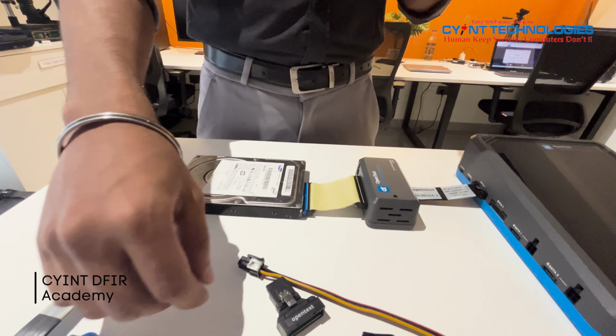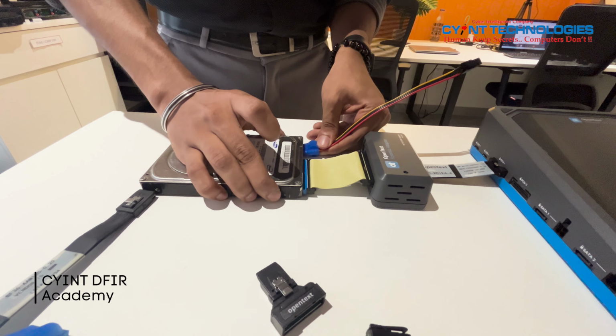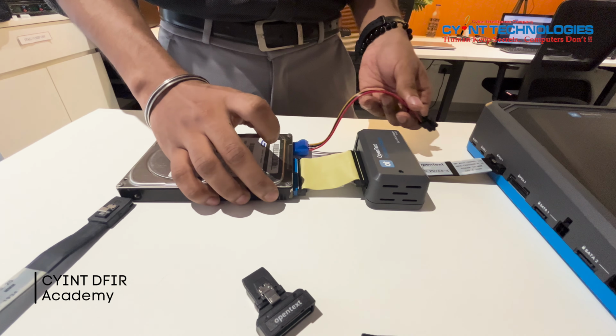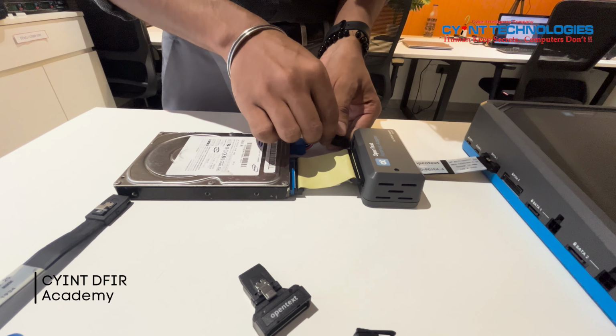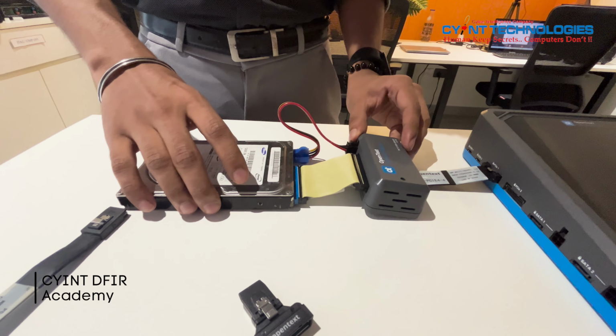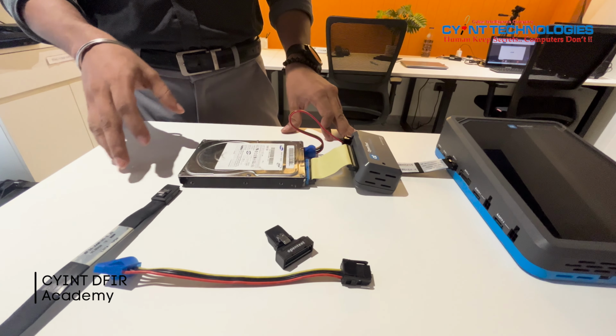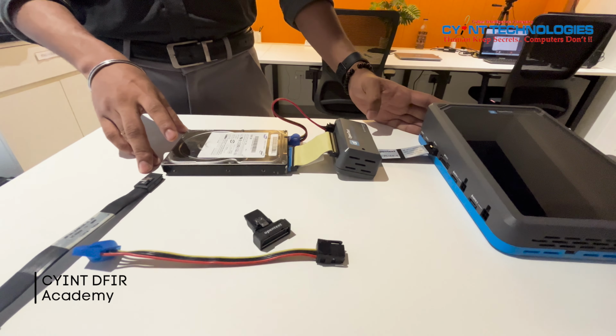Alright. Next, what we are going to do is connect the female Molex power cable from the PATA drive to the adapter. All right. So the complete setup is done. So this is how you connect a PATA drive to a TX2.